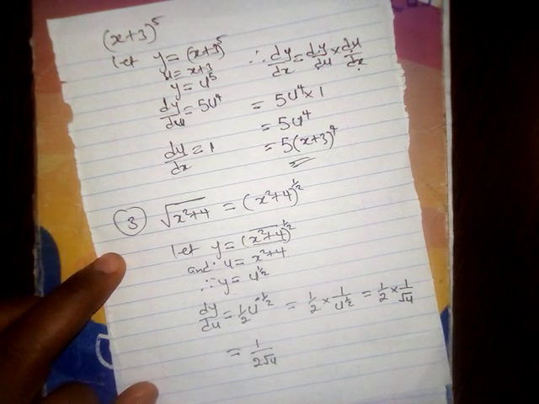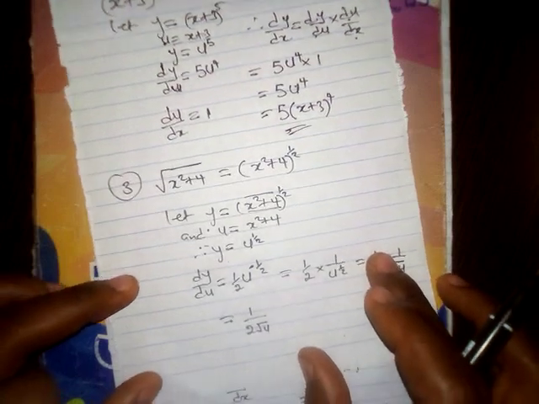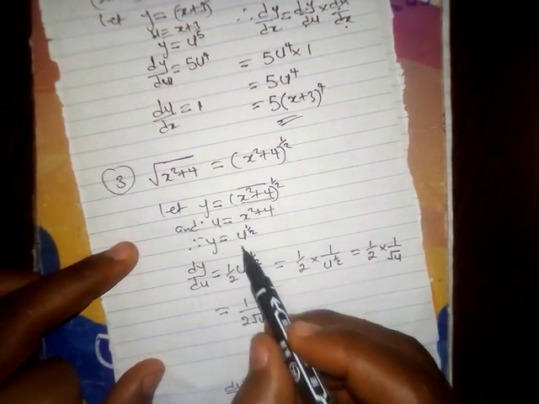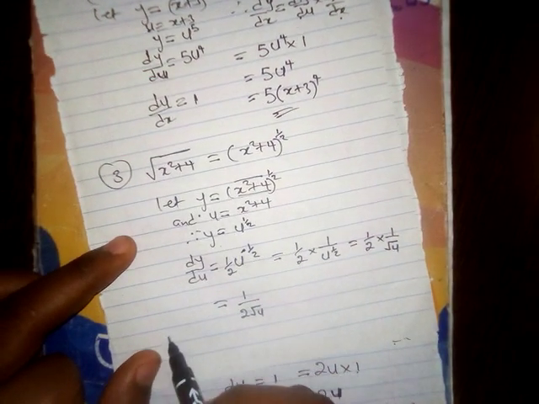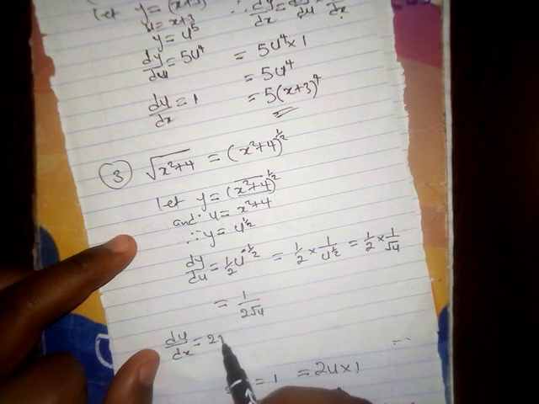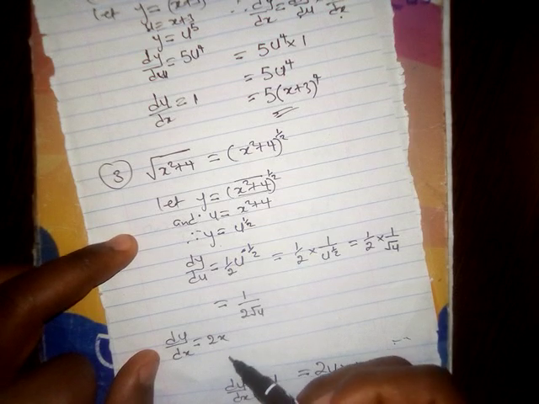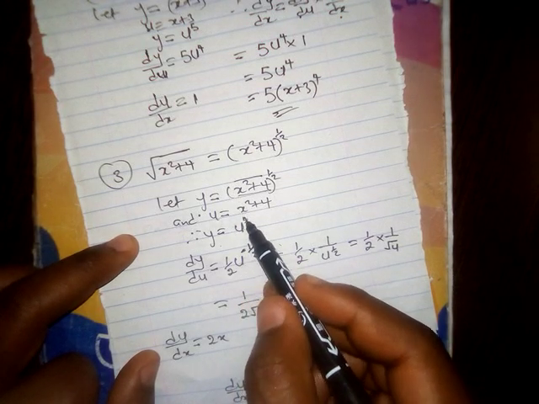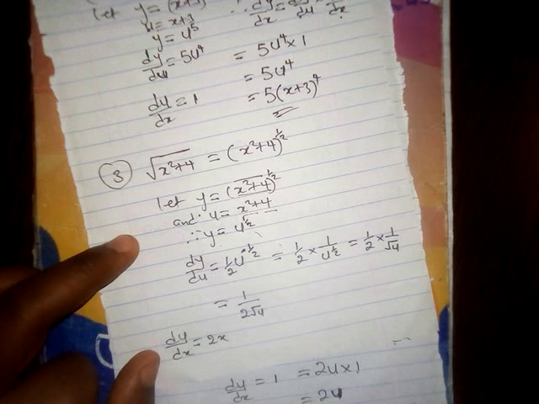Now if we differentiate the u, du over dx is equivalent to 2x. If you differentiate x squared you have 2x, and you differentiate 4 you have 0. So we are left with 2x.